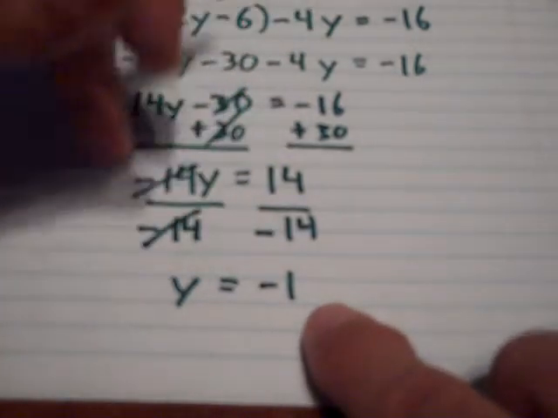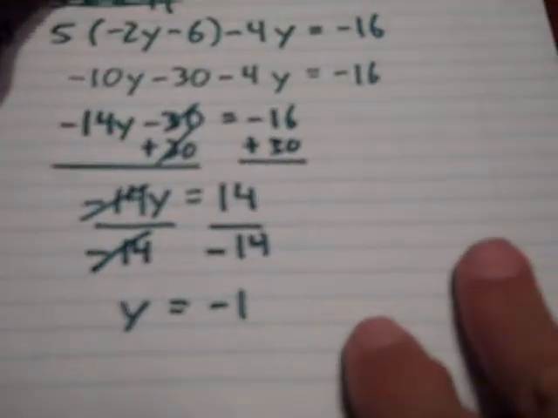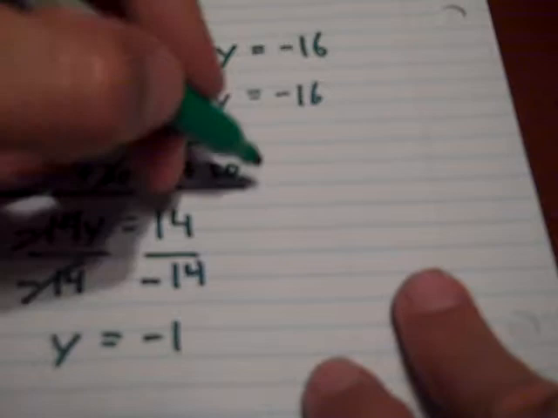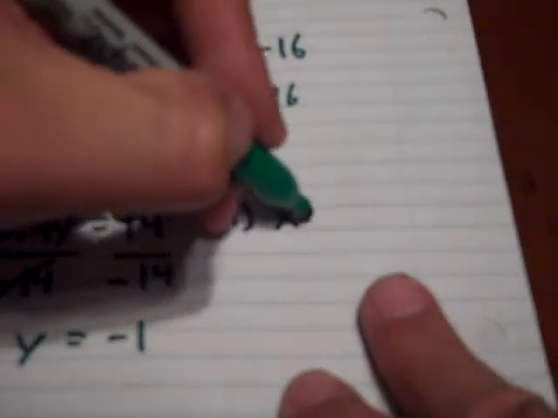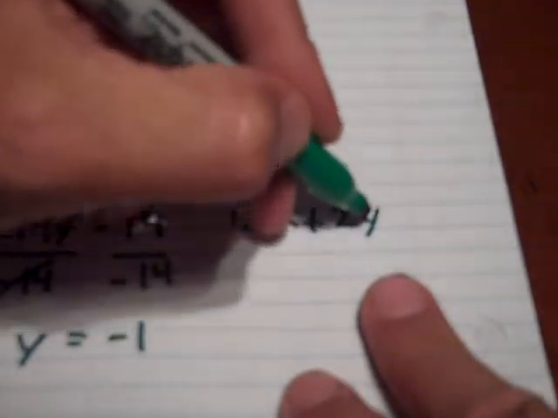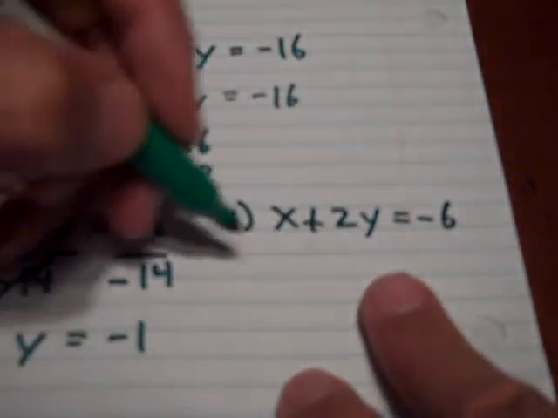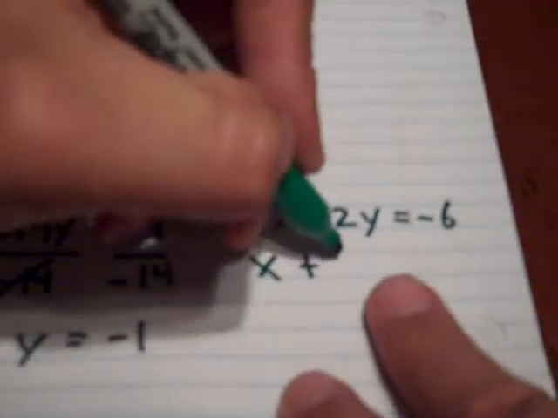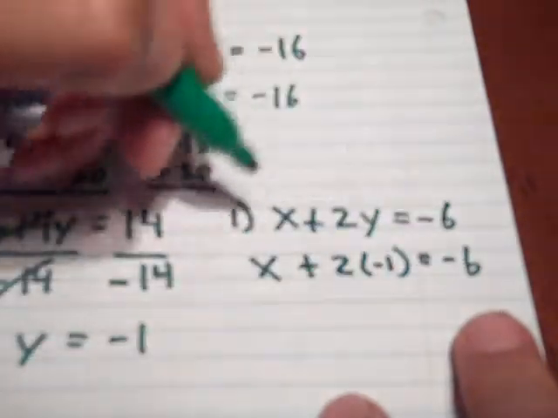If I plug that value back into either equation 1 or equation 2, I can solve for x. So I'm going to plug it back into equation 1. Remember, equation 1 is x plus 2y is equal to negative 6. And so if y is equal to negative 1, then x plus 2 times negative 1 is equal to negative 6.